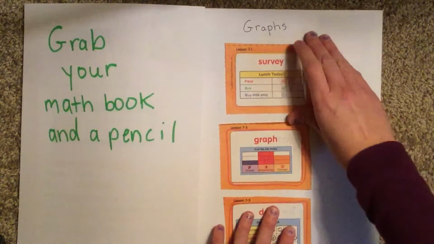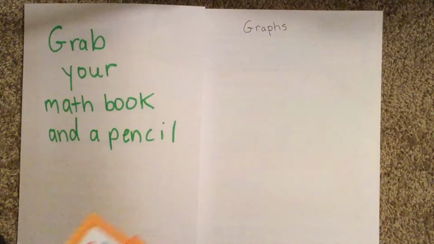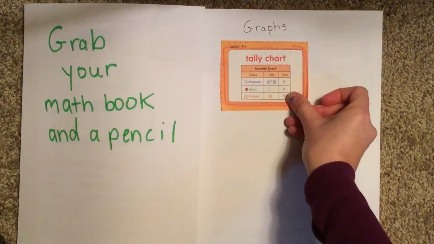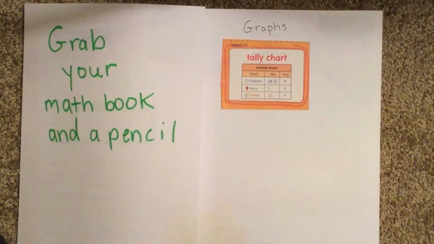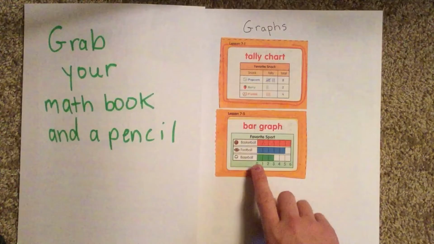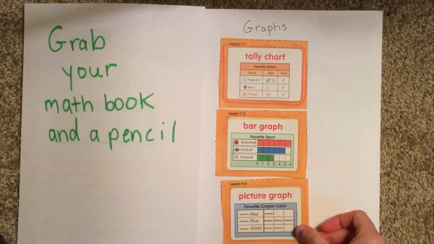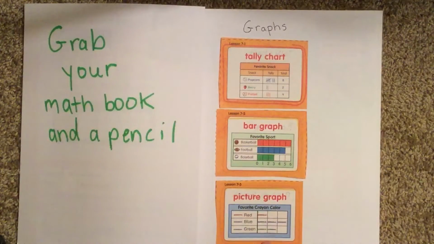Now, there are different kinds of graphs. We have tally charts. This tally chart is showing favorite snack. Bar graph. A bar graph uses bars to show data. And then a picture graph, which uses pictures to show data.